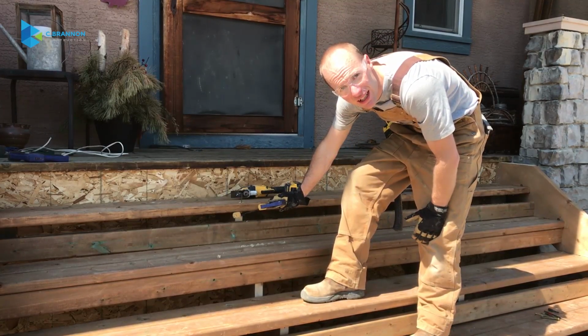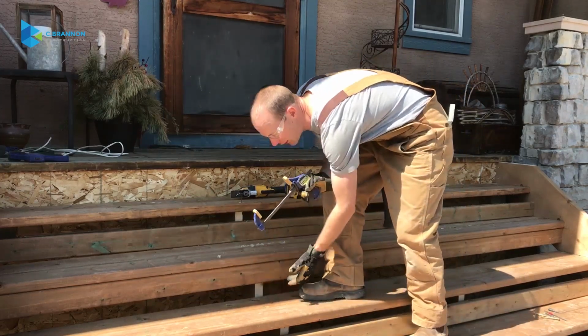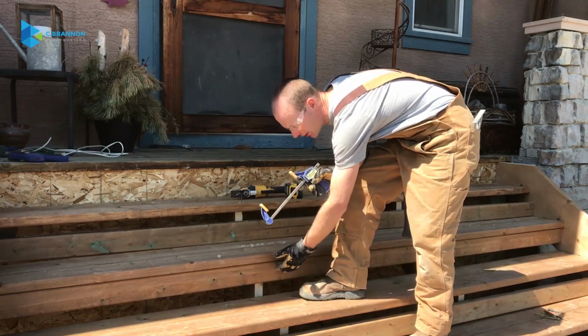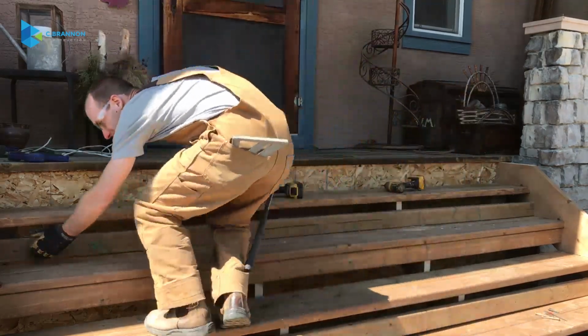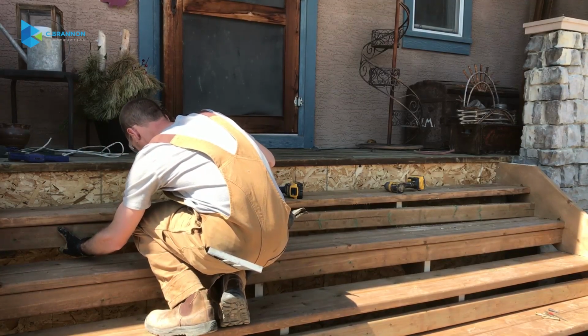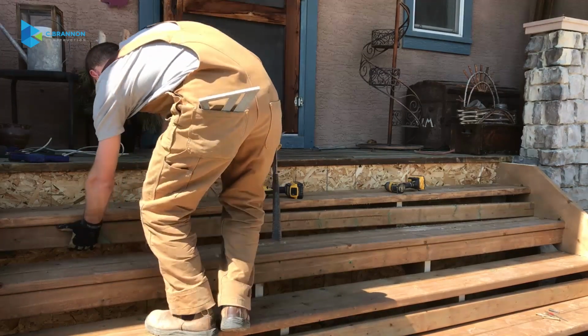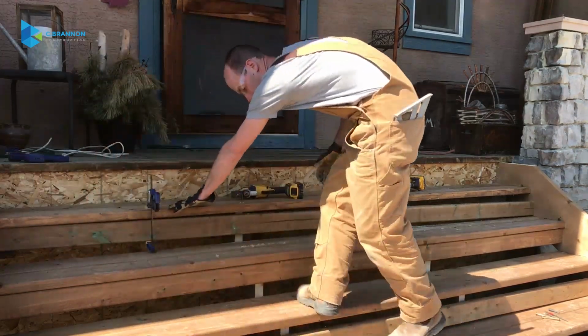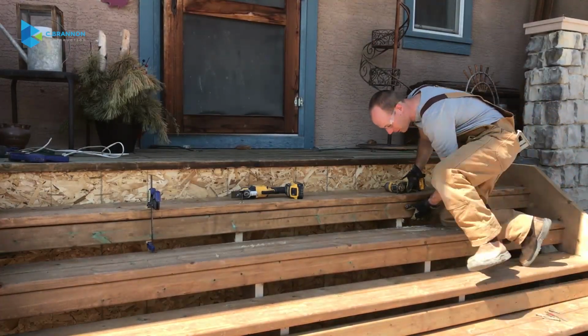These guys have been cut back exactly enough to give us the reveal that we're looking for here on the outside edge of this tread. So that holds it right into position. Go along and pop this on.